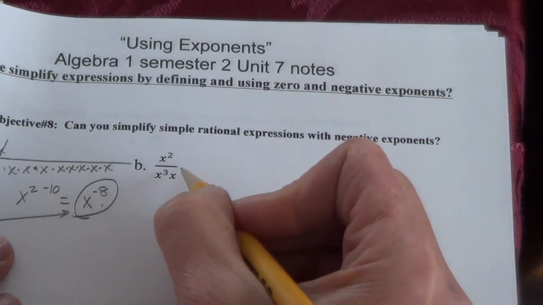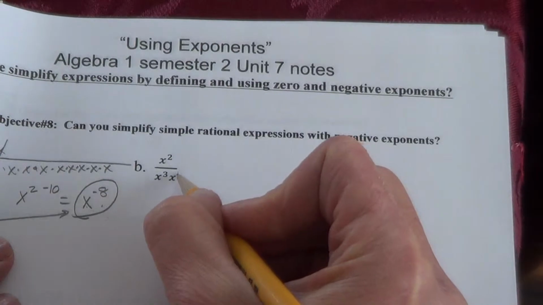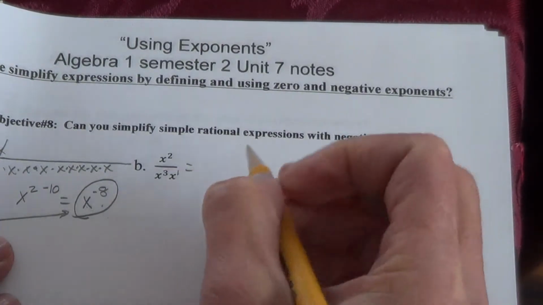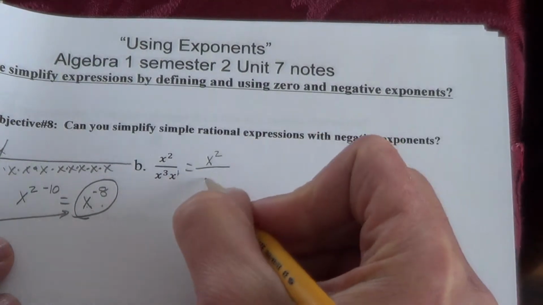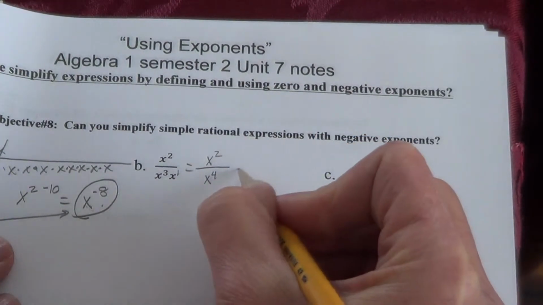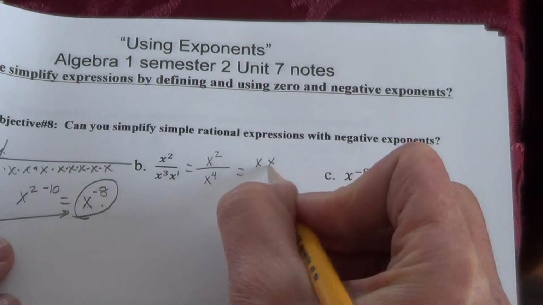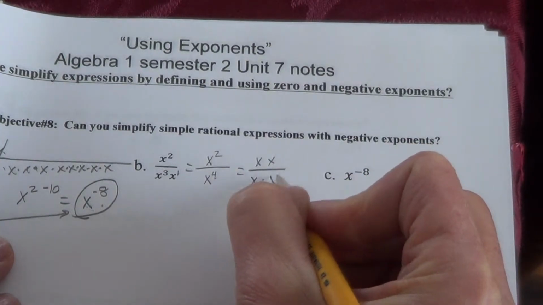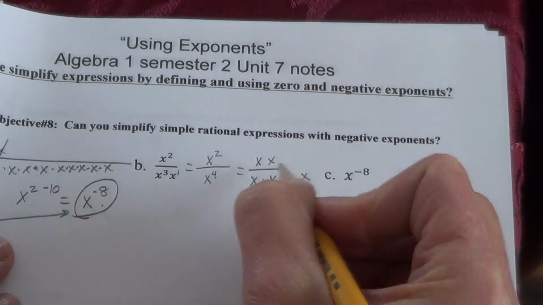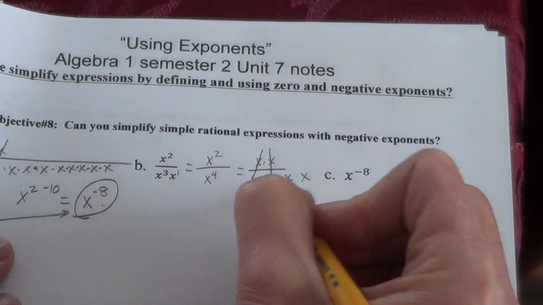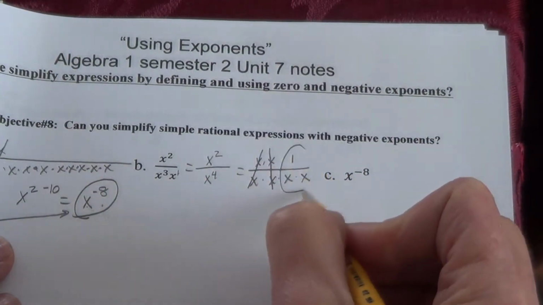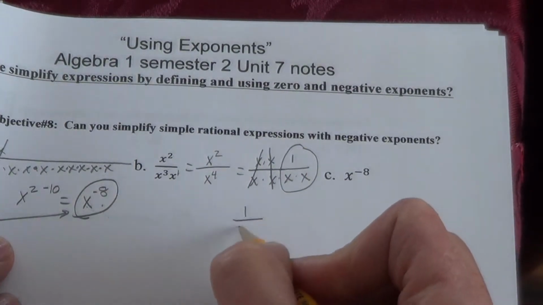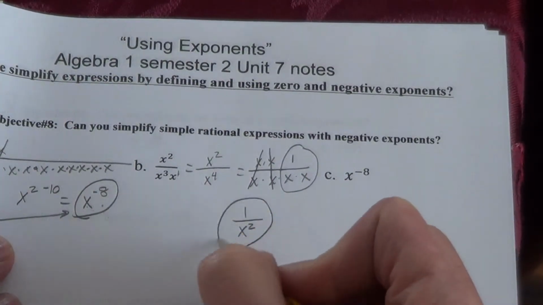Here we have x squared over x to the 3rd times x to the 1st. So we have x squared, and this would be 4 x's on the bottom. We expand that out, and we cancel our like factors, and we end up with 1 over x times x, which is x squared.